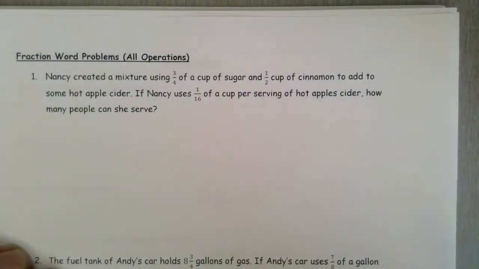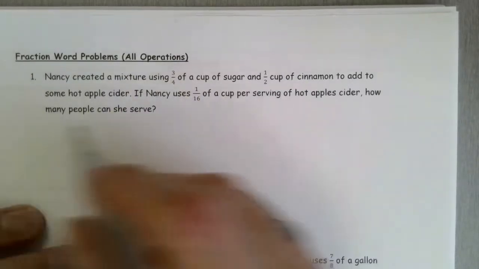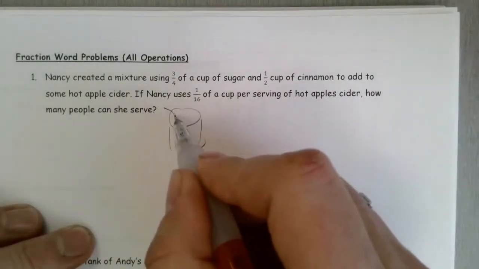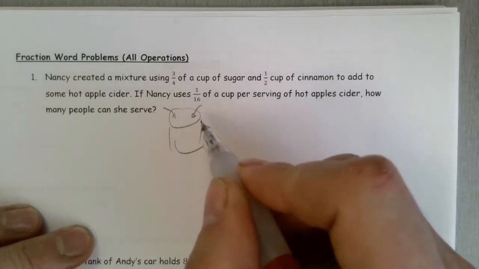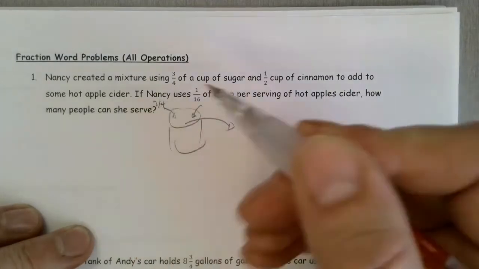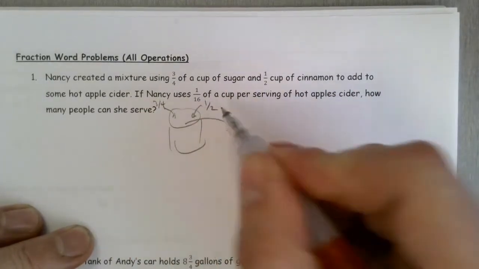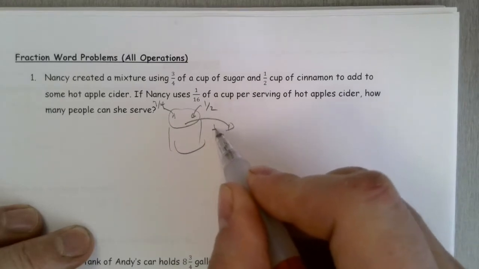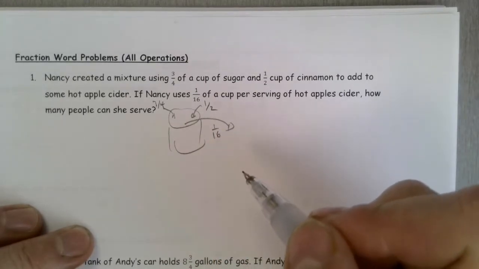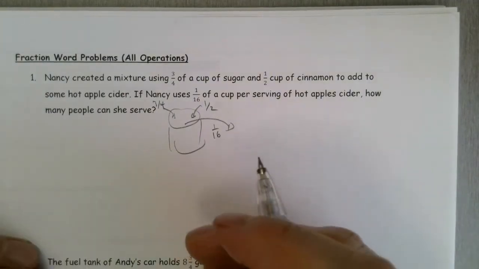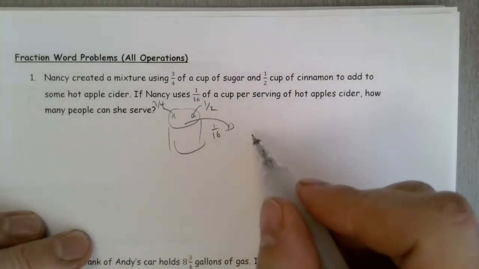Okay. So what we're doing here is, first of all, she's got this bin that she's putting the sugar and the cinnamon into. And then she's going to take this out. So she's putting in 3/4 of a cup of sugar. She's putting in 1/2 a cup of cinnamon. And then she's going to pull out 1/16 of that mixture for every cup that she gives to people. So we want to figure out how many cups.